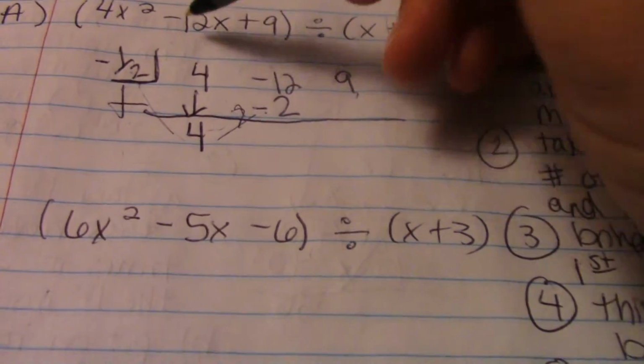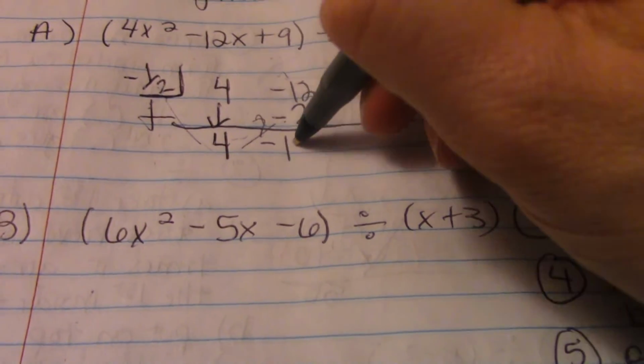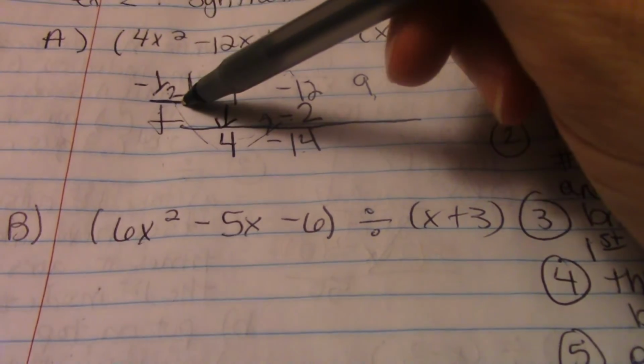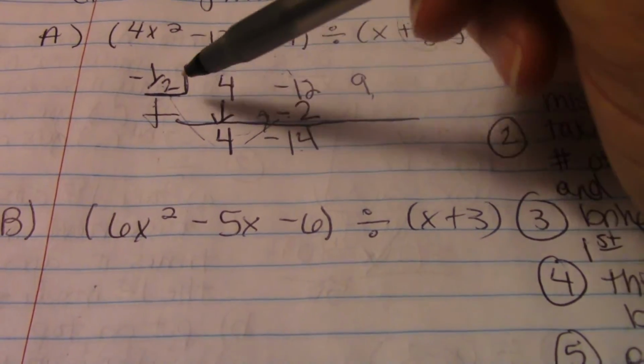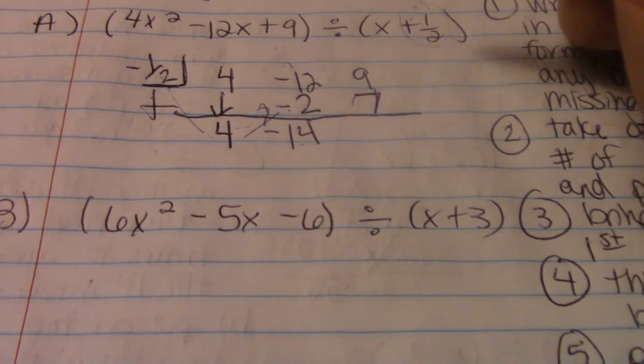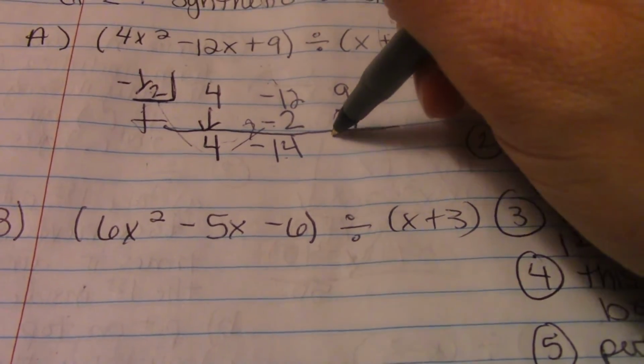Okay, so I need to add these. Negative 12 plus negative 2 is negative 14. I now need to take this number times the box again. Negative 14 times negative 1/2 makes positive 7. Okay, I need to once again add: 9 plus 7 makes 16.